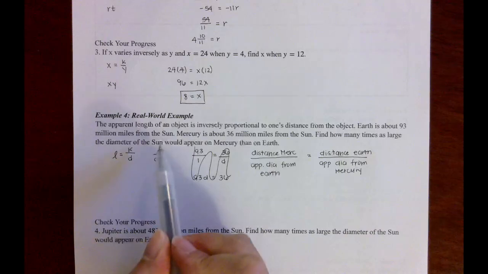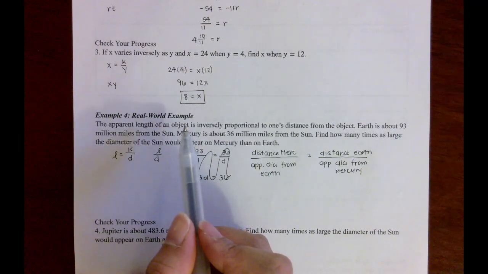This is to represent that inversely proportional part.